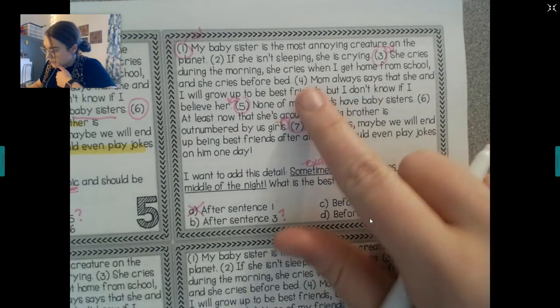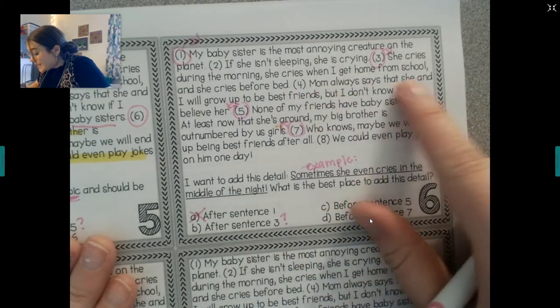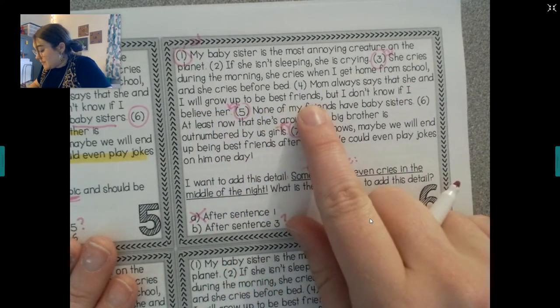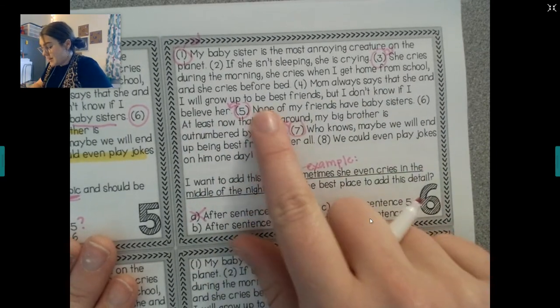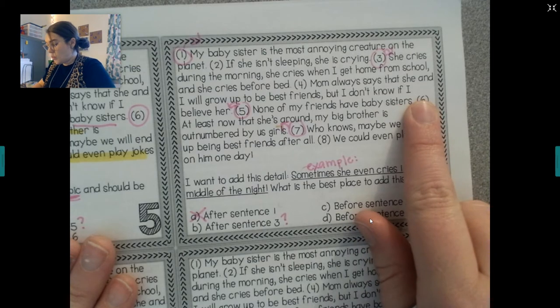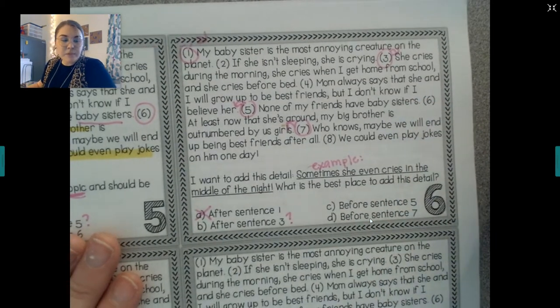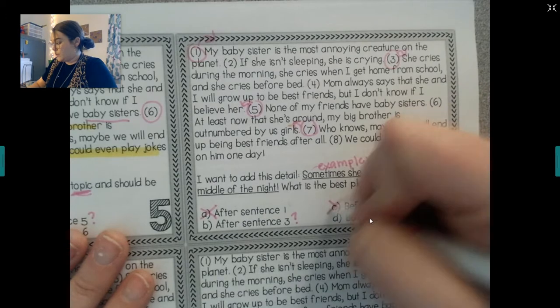Okay, let's try it before sentence 5. Mom always says that she and I will grow up to be best friends, but I don't know if I believe her. Sometimes she even cries in the middle of the night. None of my friends have baby sisters. I don't like that one. That makes that paragraph so confusing.